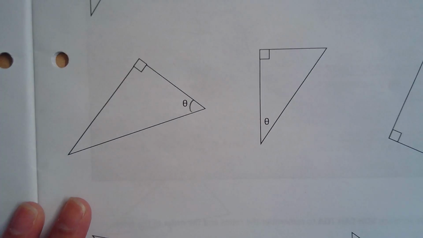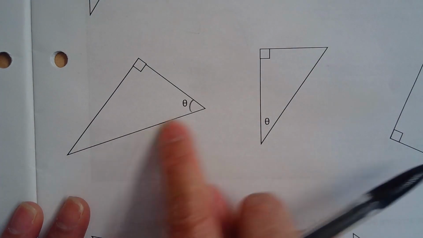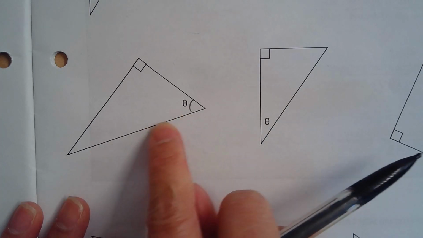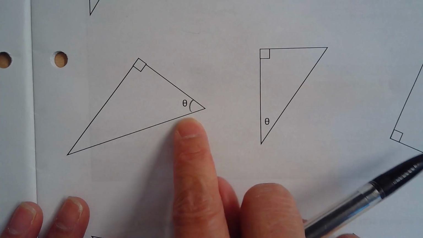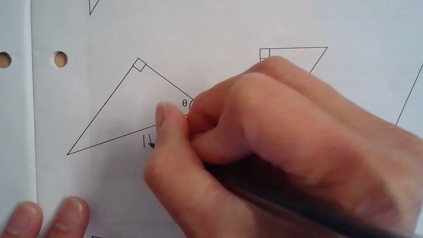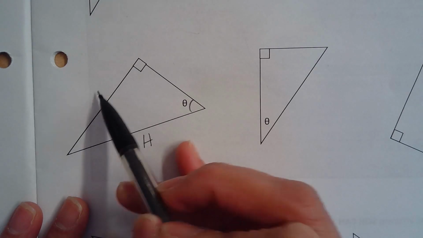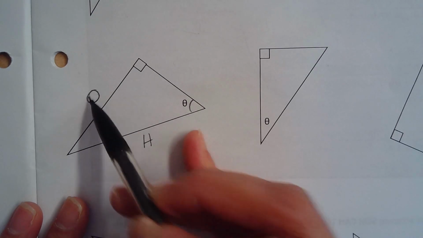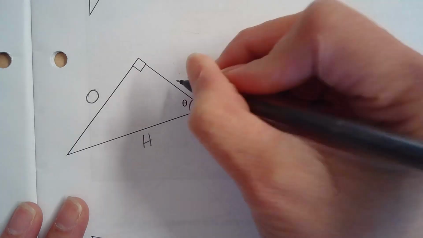Let's try a few more. So here's your angle. What do you call this side? Yeah, hypotenuse, H. What do you call this side? O, opposite. What do you call this side? A. Yeah.